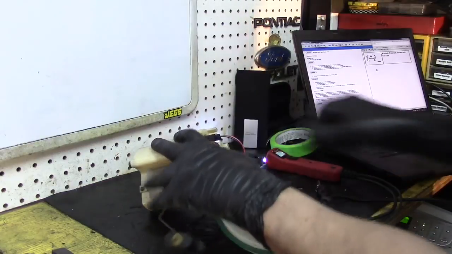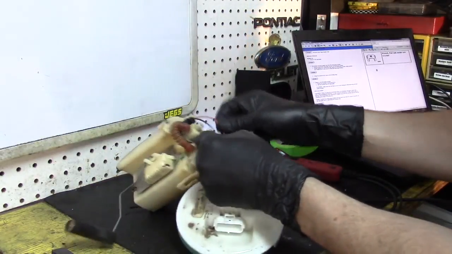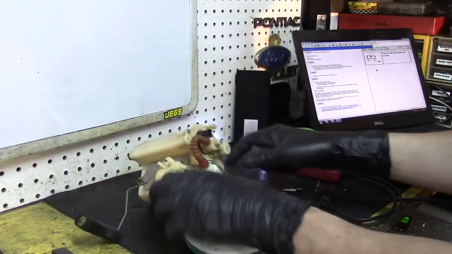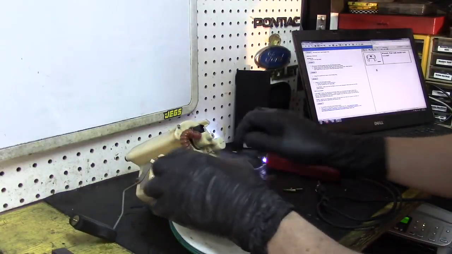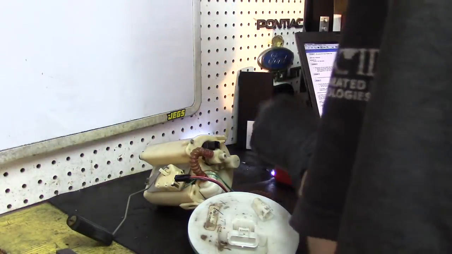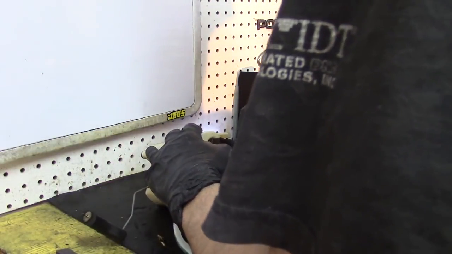All right, let's go ahead and bench test this thing. Obviously, these are going to be our 2 power wires. There we go. And let's see here. Well, that's not going to work. There's not enough room, so let's just go ahead and back probe these.